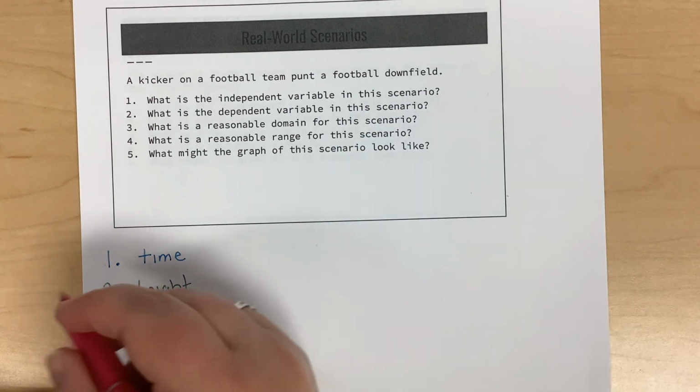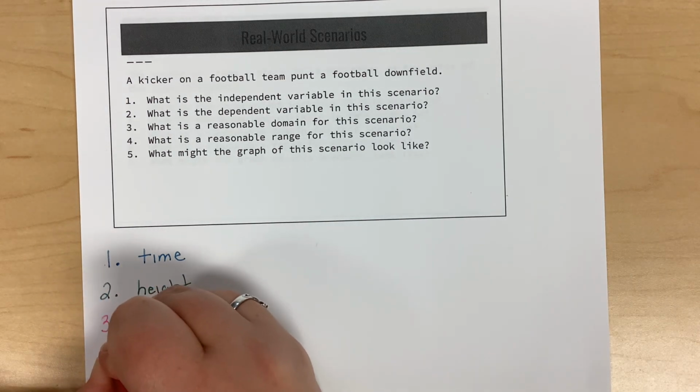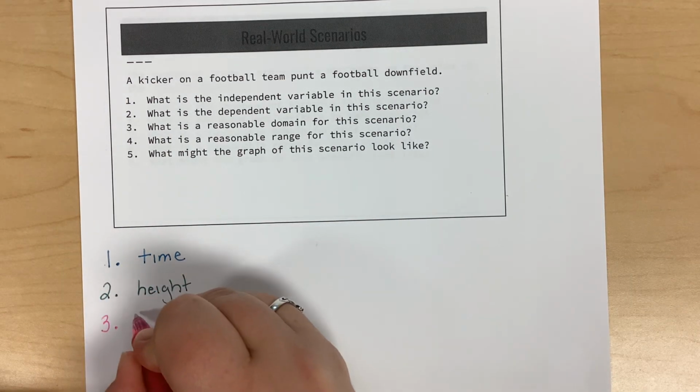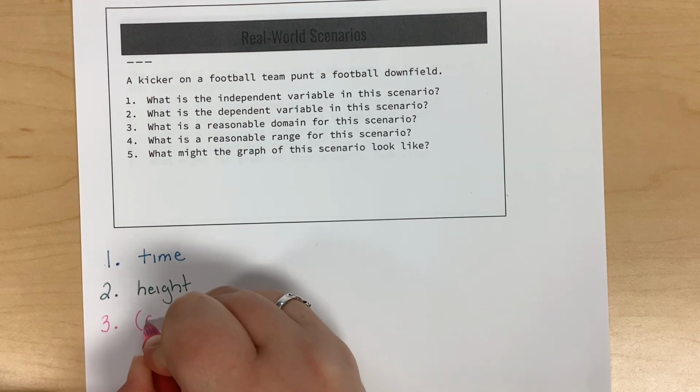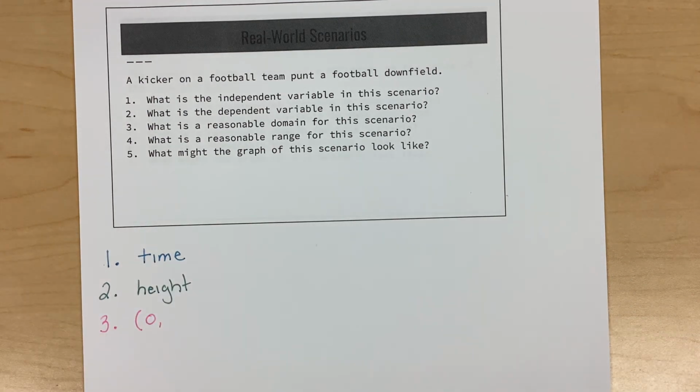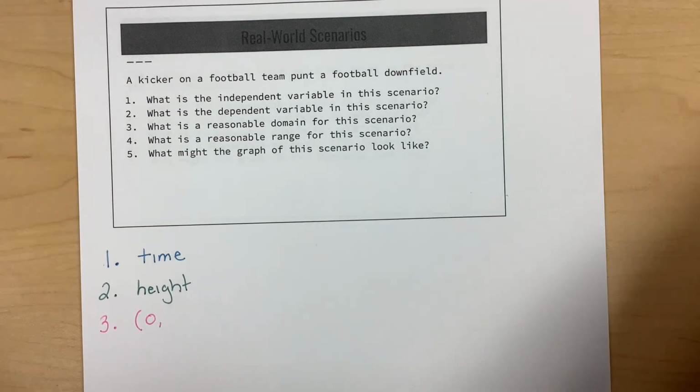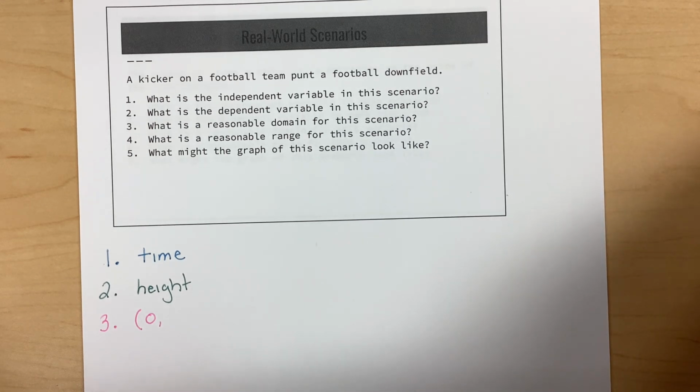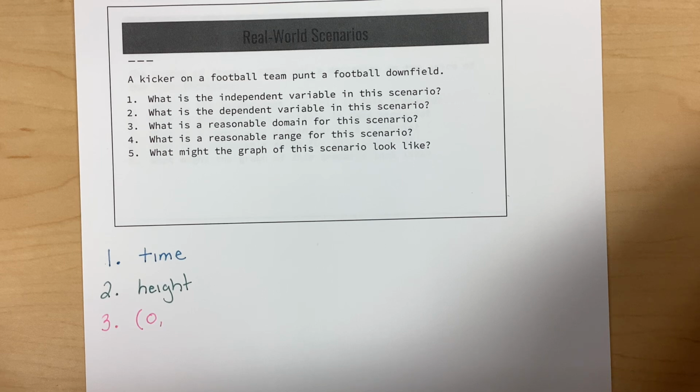All right, number 3, what's a reasonable domain for this scenario? All right, so domain is time. So we know that it's from 0 to something. We don't know how long this is going to last. So it's kind of arbitrary here. And it kind of could have been arbitrary for the last problem as well. So we know that time can go on forever.